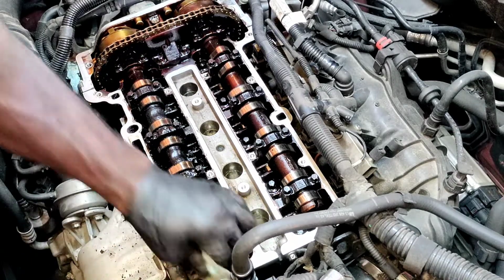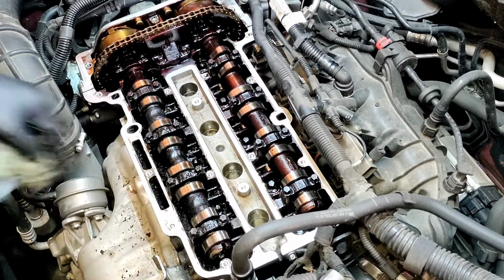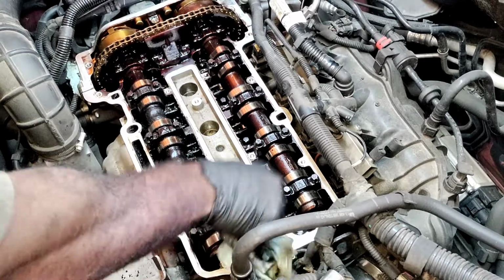All right, like I said, one thing I've learned is just to keep this area where the valve cover is going to go as dry as possible.